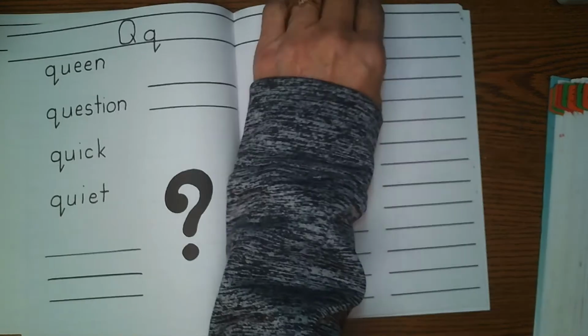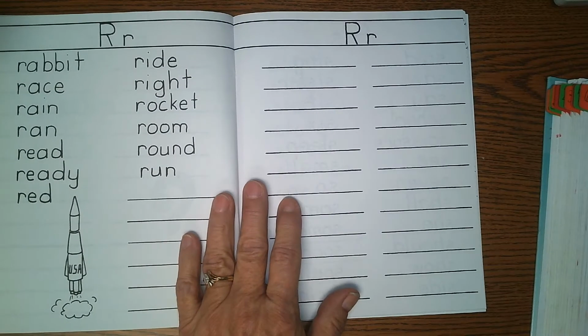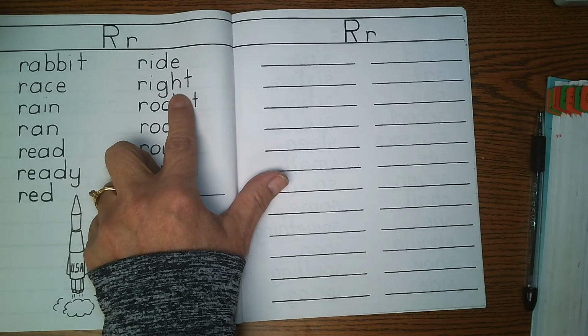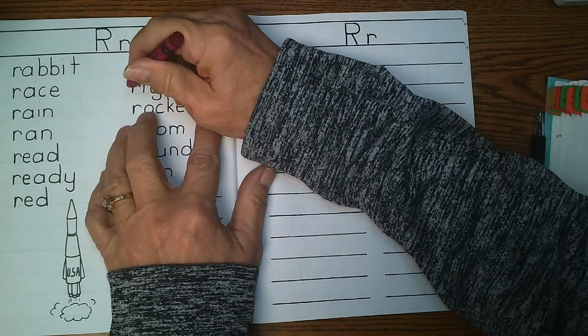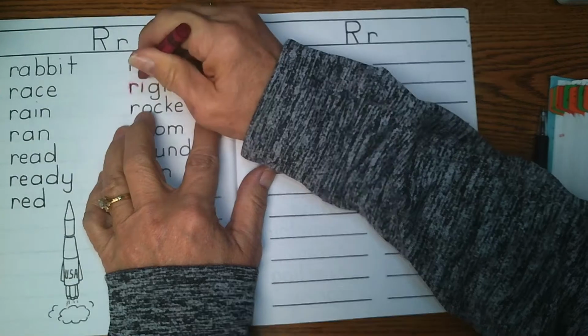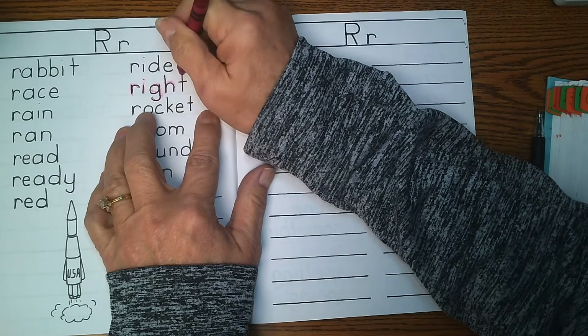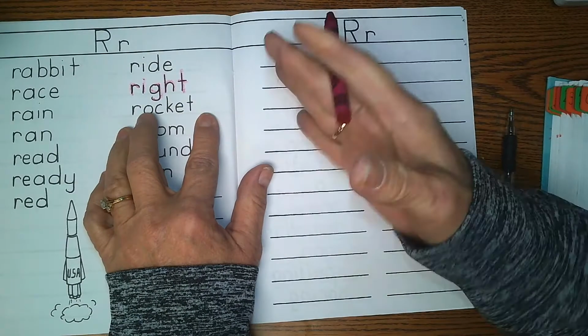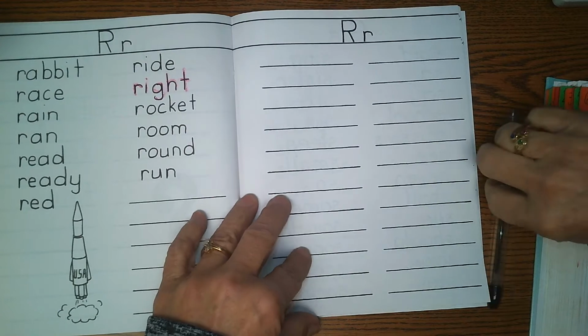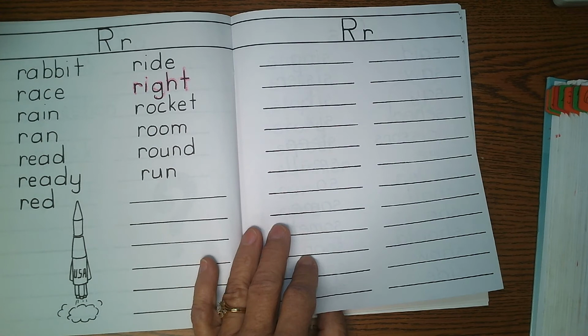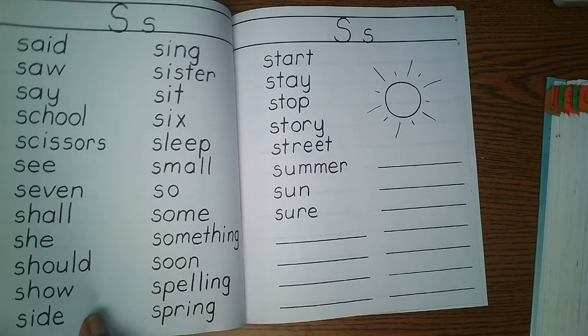Q. There are no words that begin with Q. R. You have the word right. Oh, it's right there. This is the word right as in I got the right, or the correct, answer. R-I-G-H-T. Right. It's also the same as my right hand. And there are no other words that begin with R.